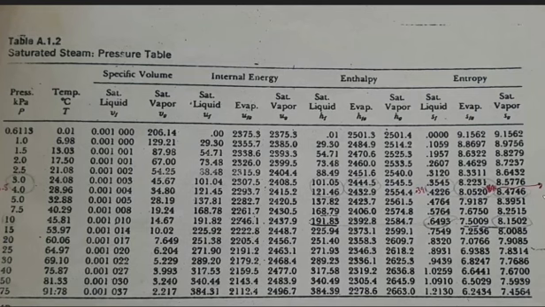If we do some interpolation, it would be around 8.13. You can see that we have also values for enthalpy, but we cannot exactly find enthalpy because we need to find the amount of vapor in the mixture first, the X value, before we can use the formula to find the enthalpy for that.